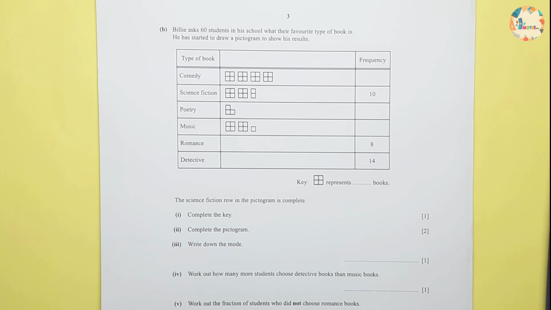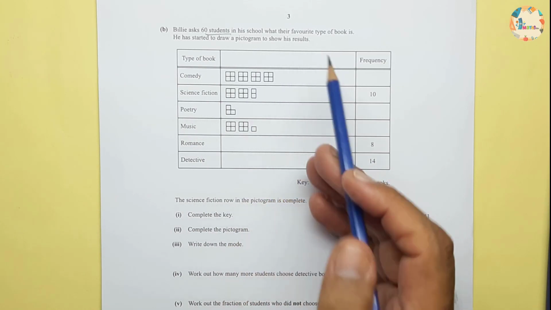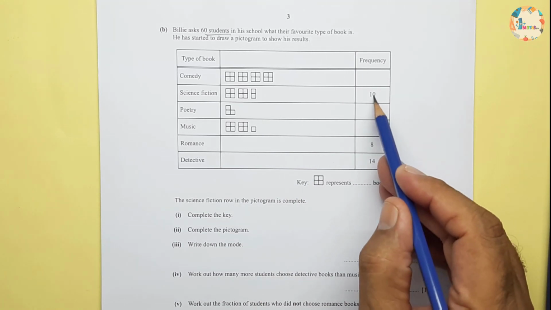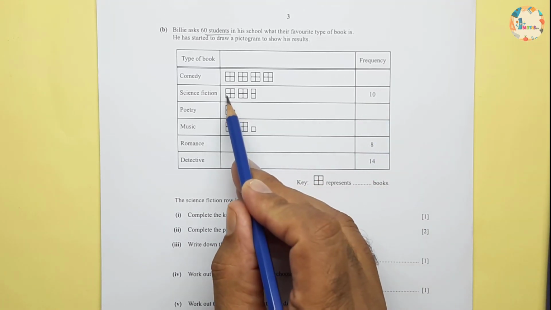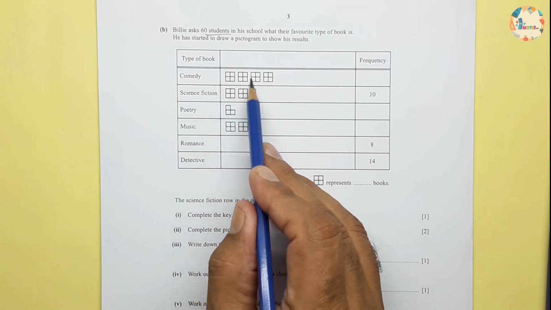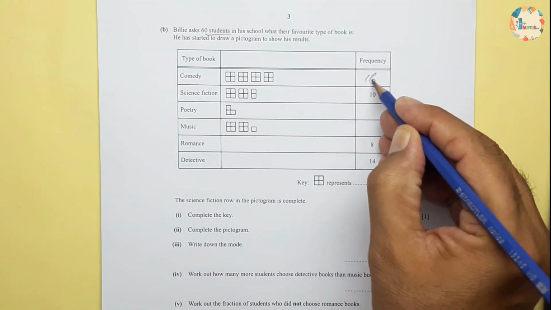Part B. Bailey asked 60 students in his class what their favorite type of book is. He has started to draw a pictogram to show his results. The pictogram is given. For comedy also they have given this one. The frequency is 10. So if we count, this is 4 plus 4 is 8 plus 2 is 10. So similarly we can count comedy also. 4 4 is 16. So this is 16.